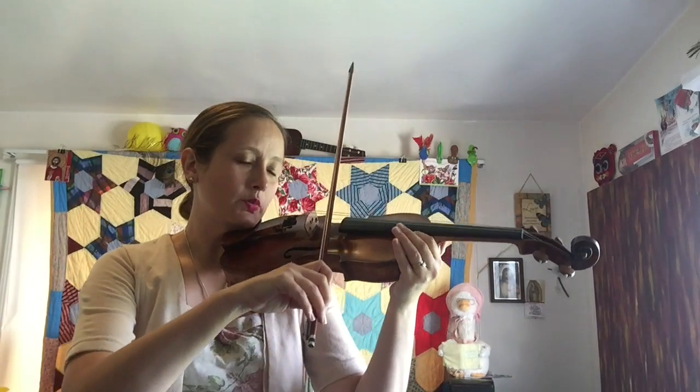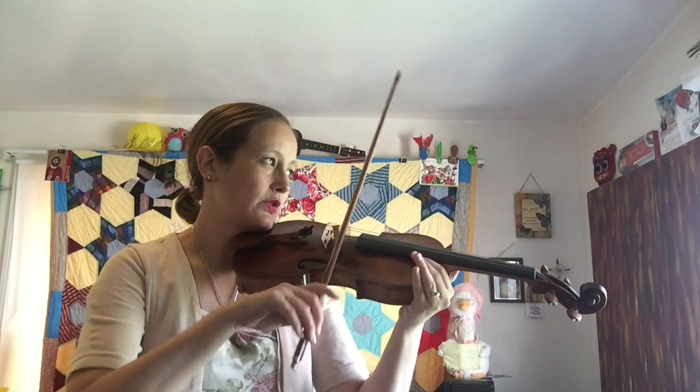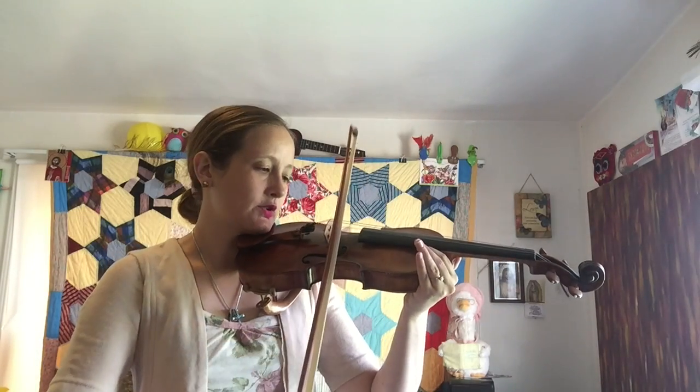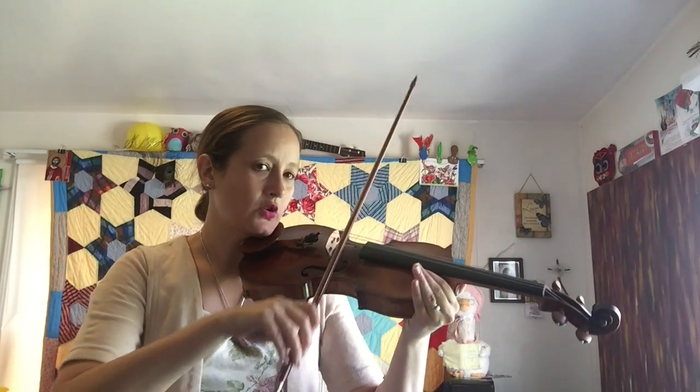These are quarters. 1, 2, 3, 4. And these are halves. 1, 2, 3, 4. You can hear how much longer the half notes are. 2 beats, 2 pulses per half note.